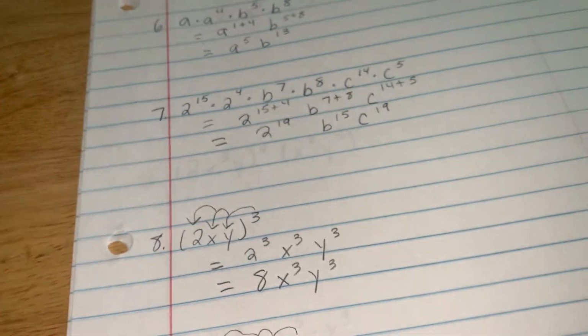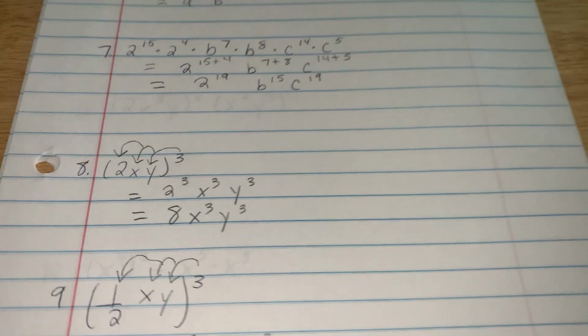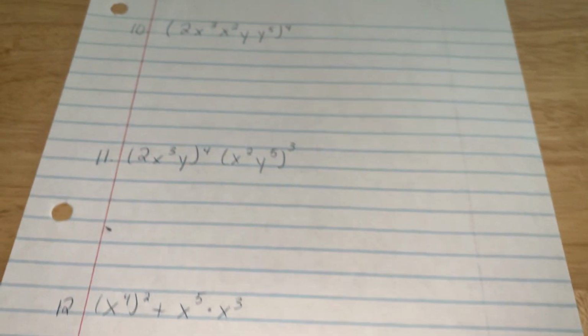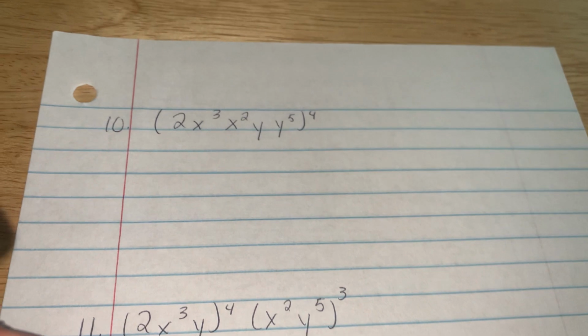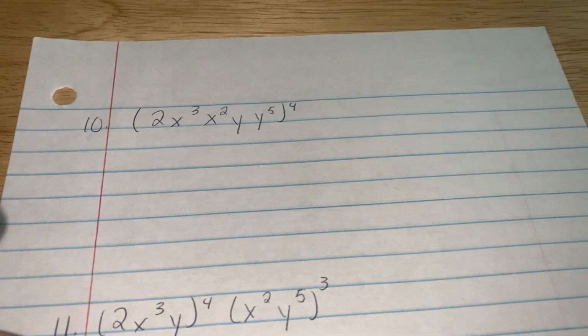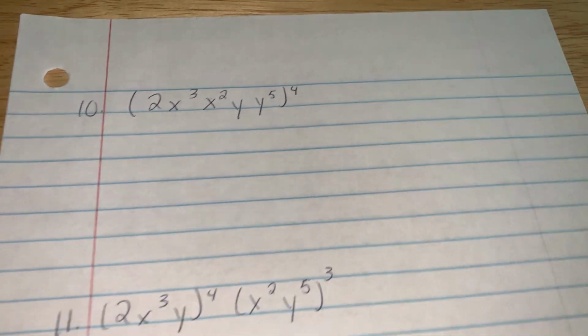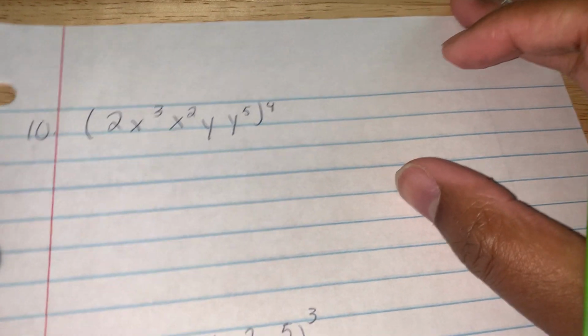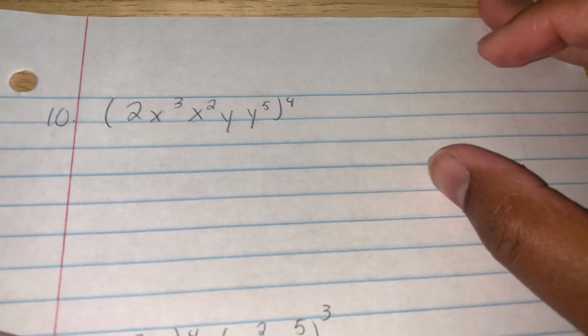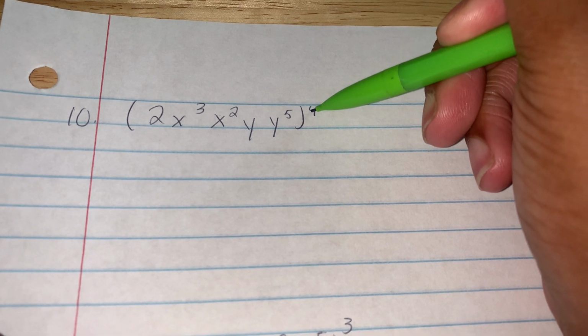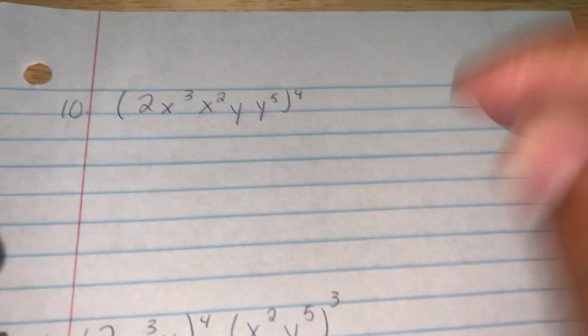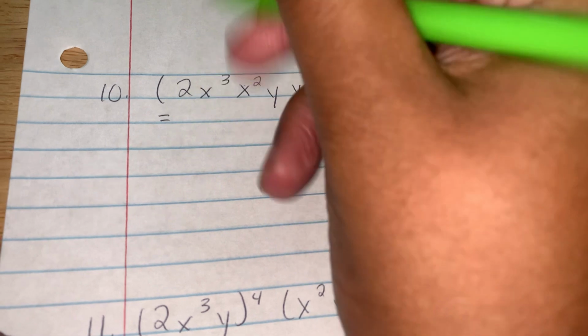Okay. So that's how you do those. Let's move on to a more difficult set of problems, but not impossible. So the same rules apply here. You just have to do some more steps. So you do want to apply the 4 into here. So let's do that first.